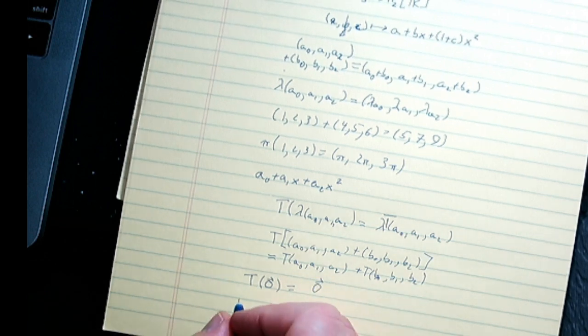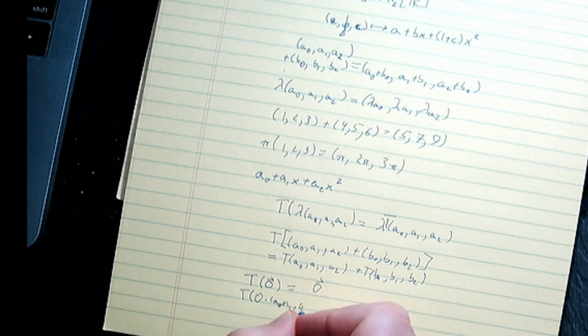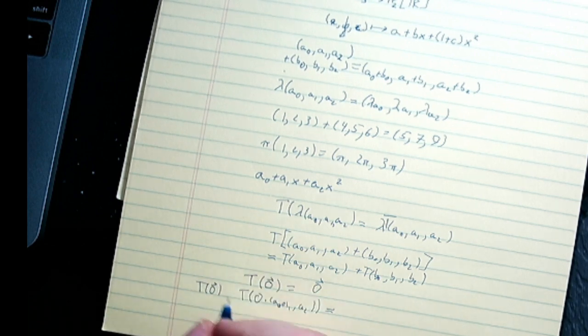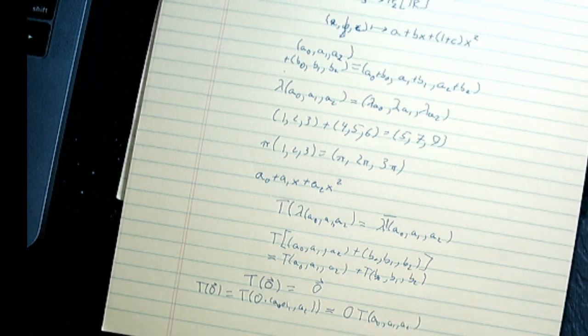How do we know this? Well, because, remember, it respects multiplication. T of 0 times any vector you happen to have, a0, a1, a2, has got to be equal to T of the zero vector, because 0 times anything is the zero vector. That's easy to prove. But because, remember, linear transforms respect the vector space properties, the 0 you can pull right out of the transform. This is some vector in the new space, and that also has to be 0. It has to be the zero vector in the new space.